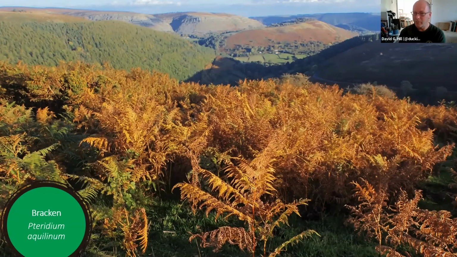It can become a real problem where it's been introduced. It's frost tender, so it occurs not in the mountains themselves, but certainly lower down. And obviously, being a tropical fern, it tends to turn beautiful autumn colours once the frosts start to arrive.